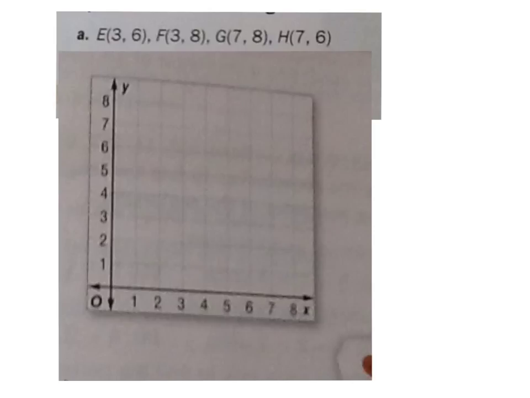So 3, 6, 3, 8, 7, 8, and 7, 6. When we do these, notice every time we will be making a shape of some sort. In this case, we have a rectangle.